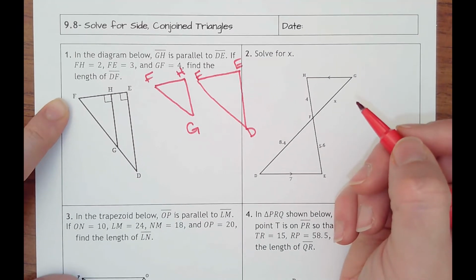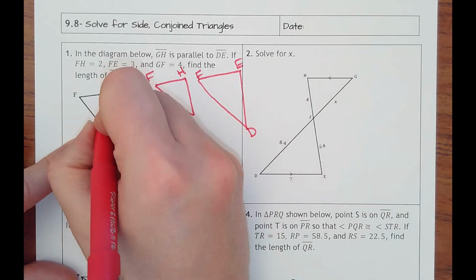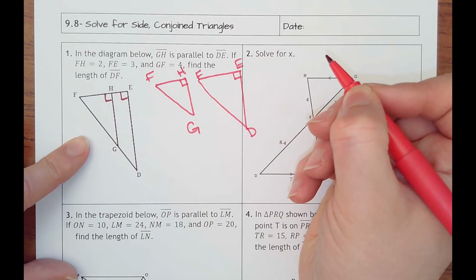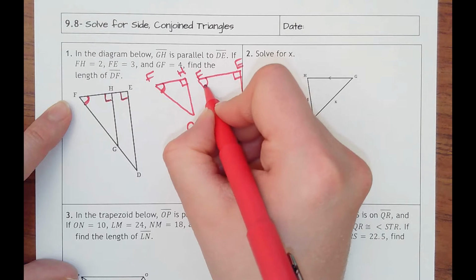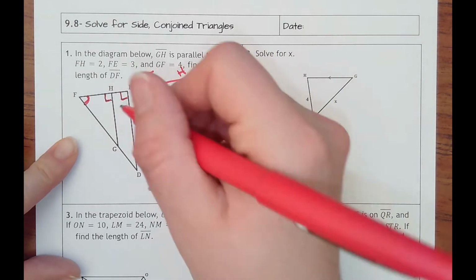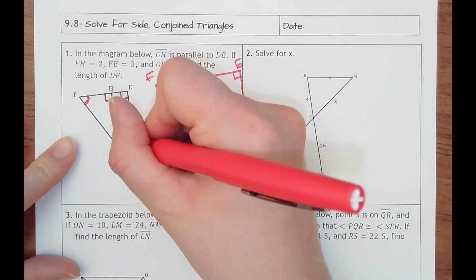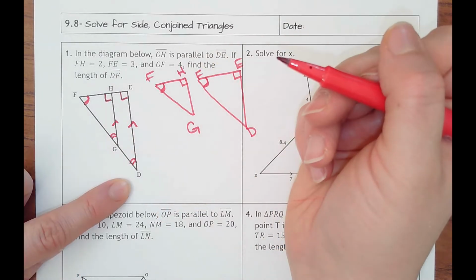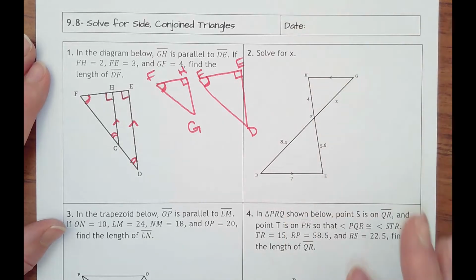A couple things: it does not tell us that the triangles are similar, but they are, because I see they both have a 90 here in the corner, and they both share this angle here at F. And so there's enough info there. But also because GH is running parallel to DE, I can say that this angle is corresponding to this angle. So there's another set of angles that are congruent.